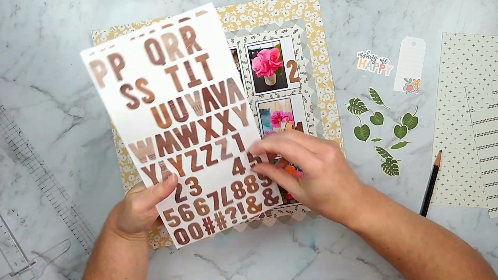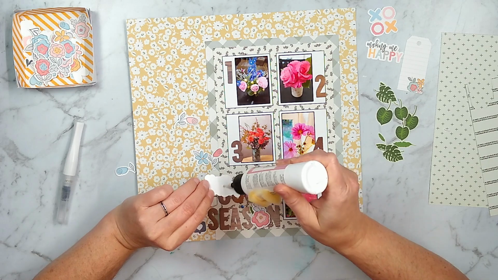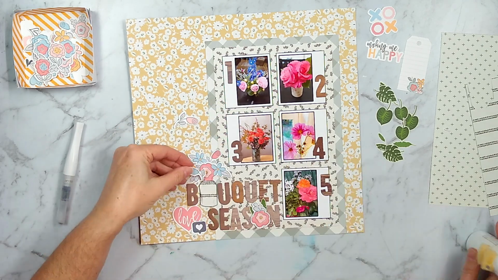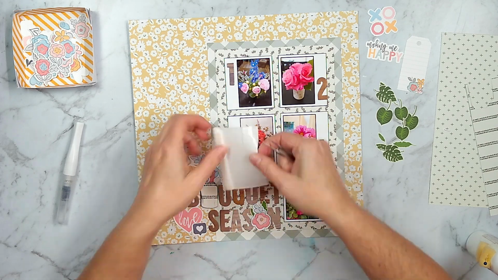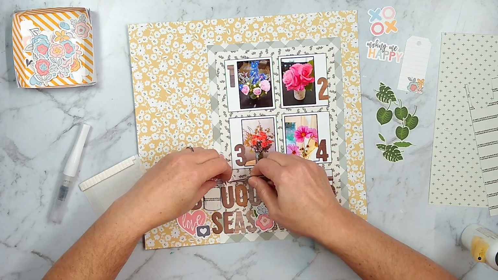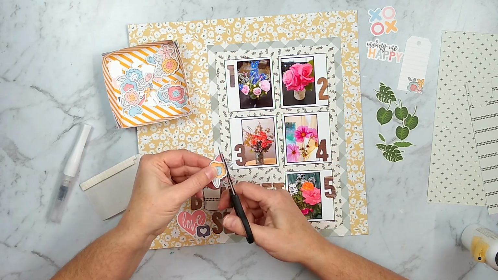Now I do number my photos because one of the things I like to do when I have kind of random photos is to give them numbers and kind of write a little bit of details about each one. Now all these photos are all tied together in the same theme, but I'm going to say a little bit about each different photo.